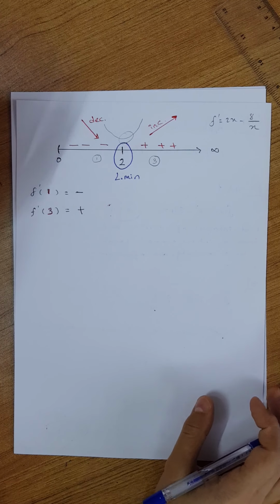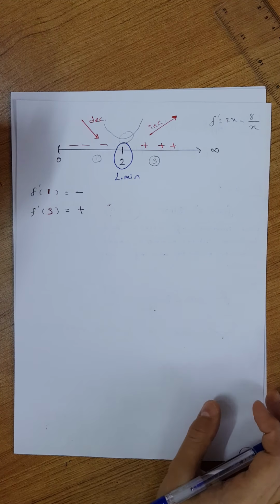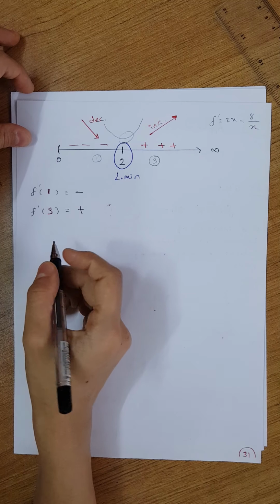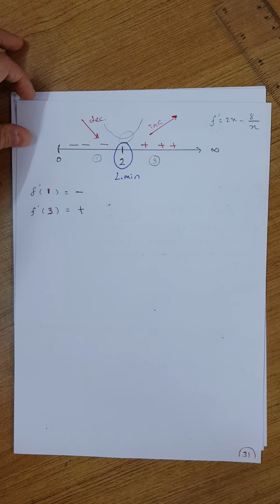Now, we found all the things that were in the first derivative of the function. I have to find the second derivative of the function to check the concavity of that function.